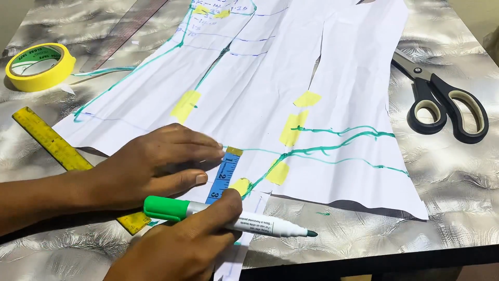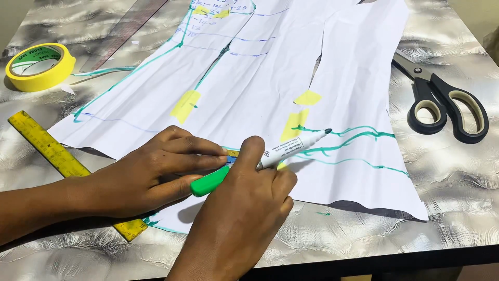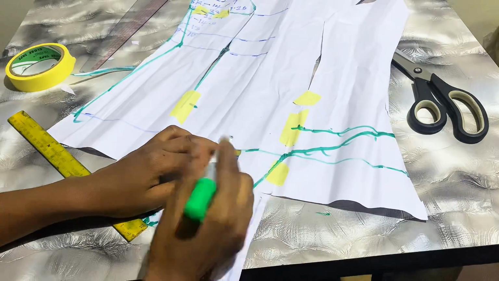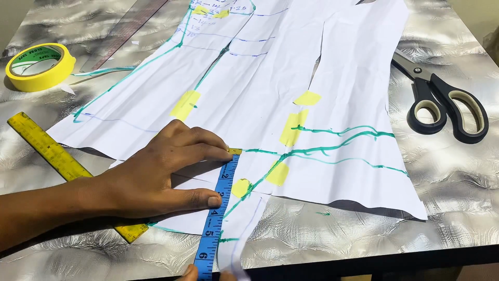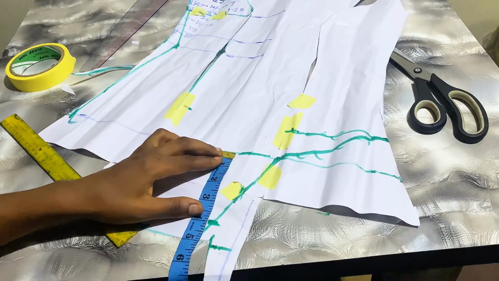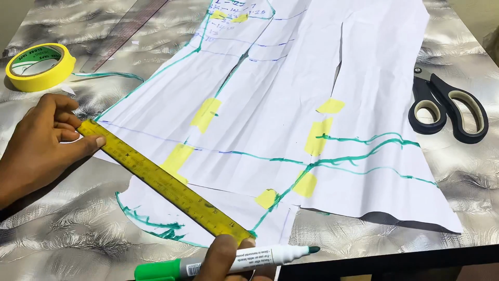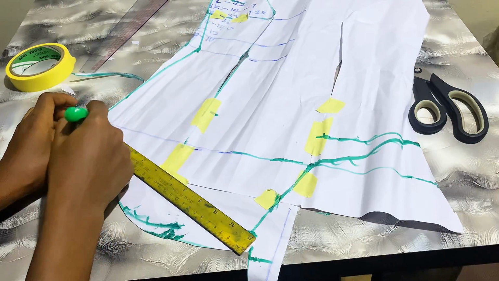After connecting it like this, measure from the starting line and the end line our top length, the full length that ends our top. This is the line that ends our top, right? Just go down by 4 inches. Go down by 4 inches. After going down by 4 inches, use your ruler to join it back to the side.